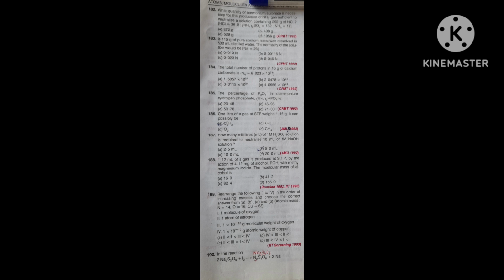This question you can't answer without calculation. Keep pen and paper with you, only then you can solve it. Now solve it.